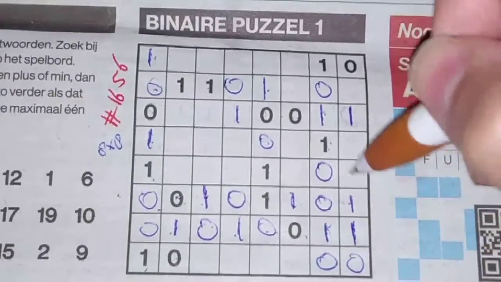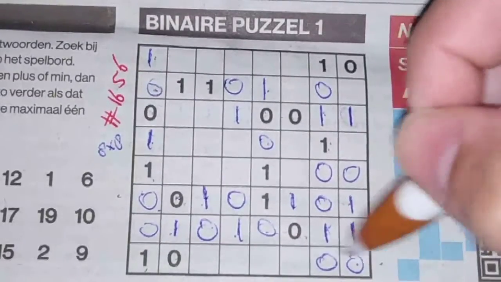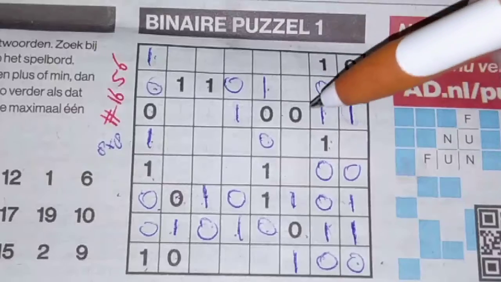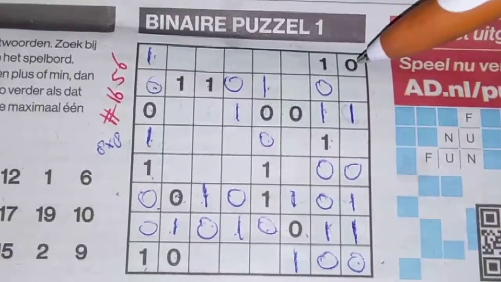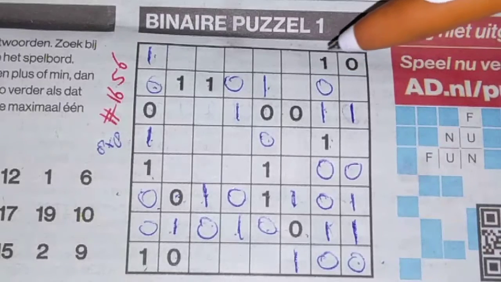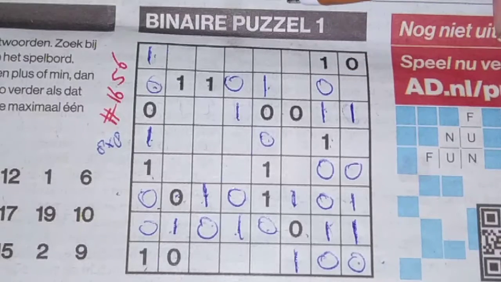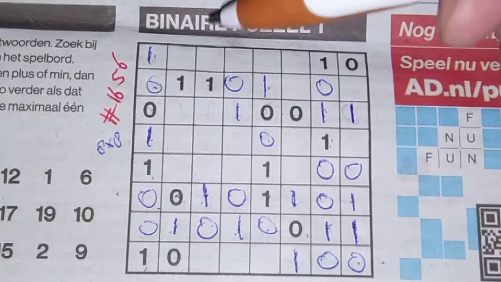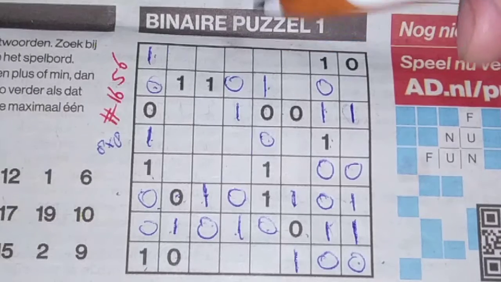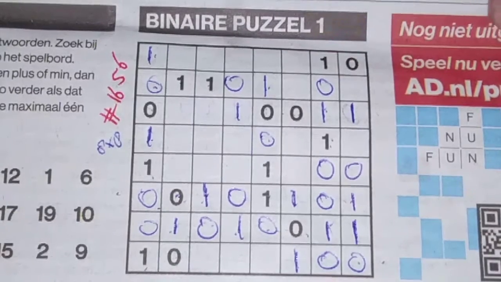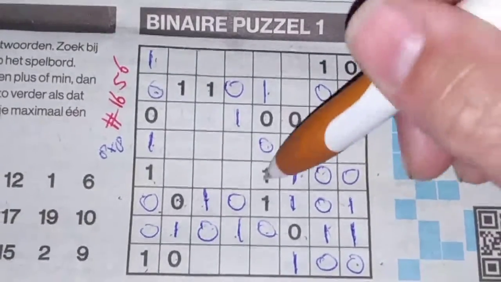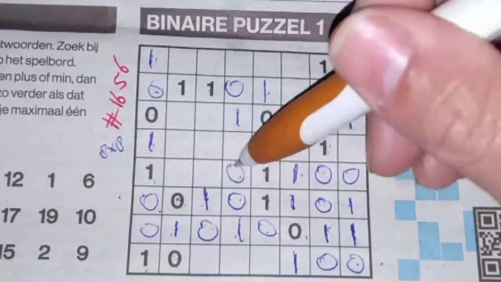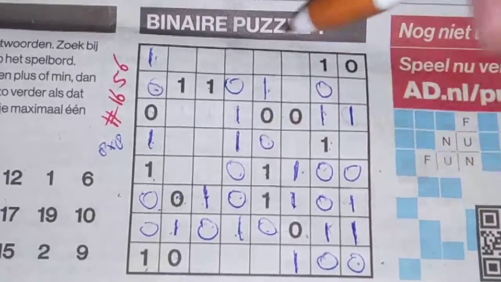Double 1 here and 0, then 0. Double 0 here and 1, then 1. Then, yes. Alright. Where can I place? Double 0 here and 1, then 1. Double 1 here and 0, then 0. Double 0 here and 1, then 1.